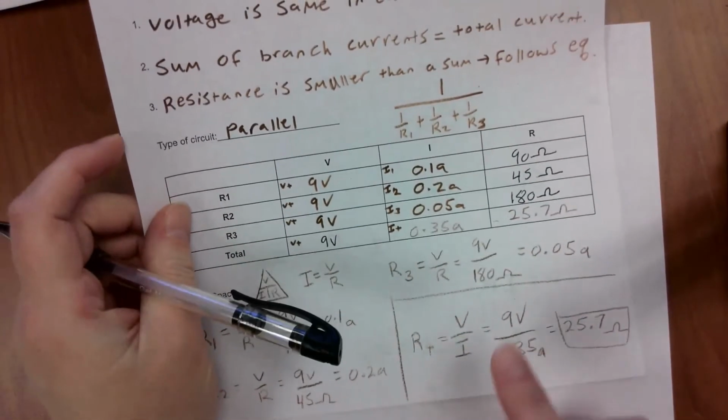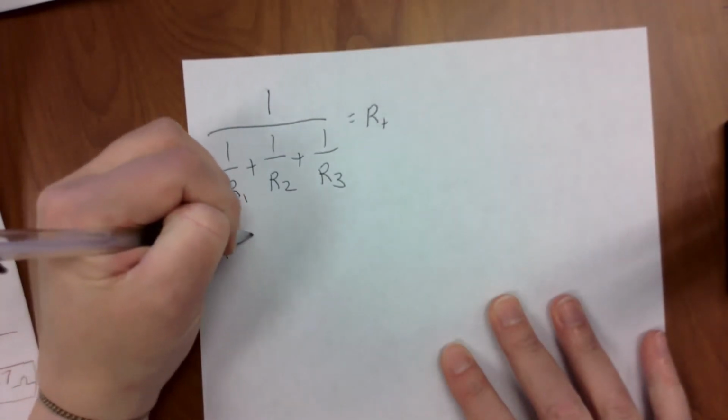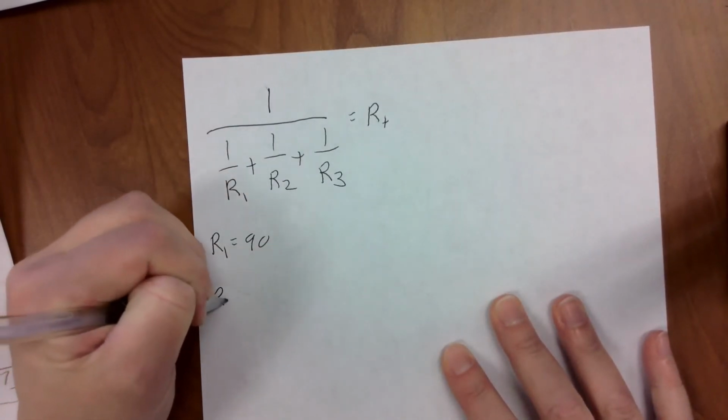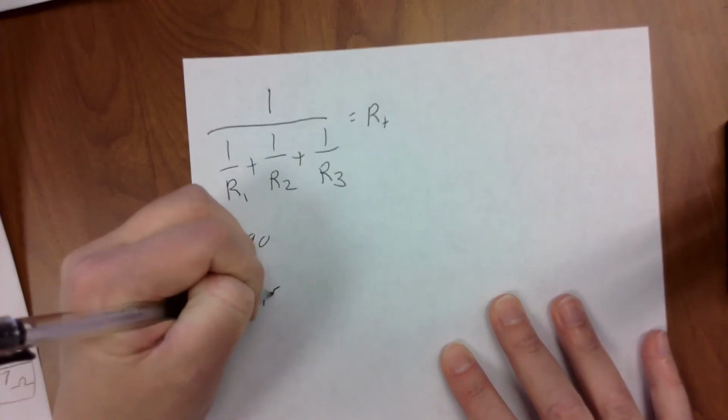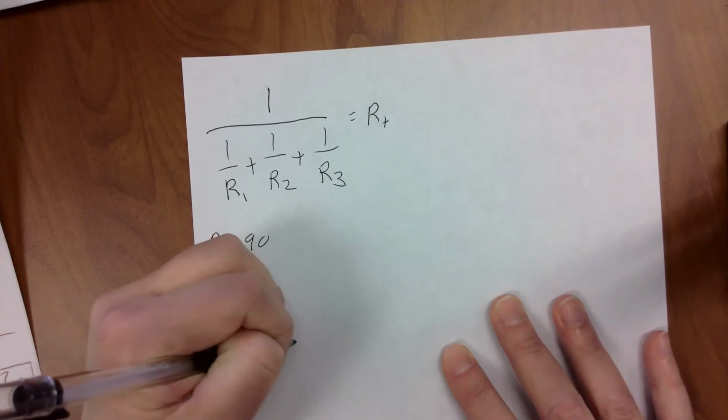Let's write down our resistances again. R1 is 90, R2 is 45, and R3 is 118.